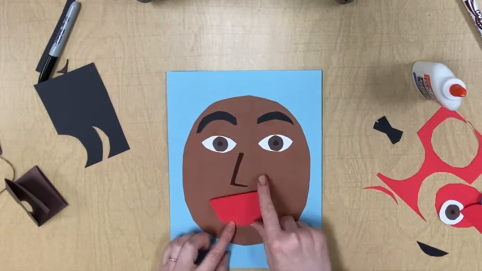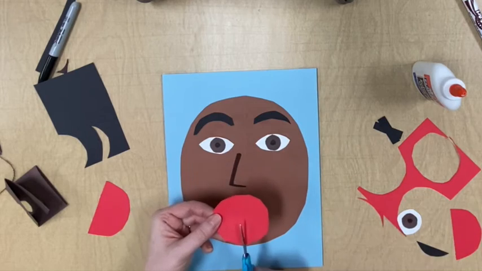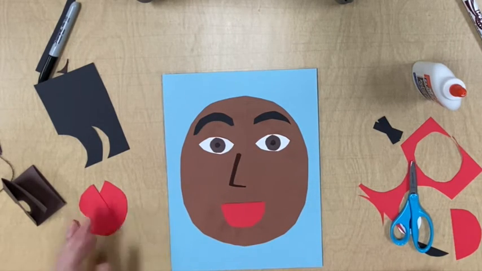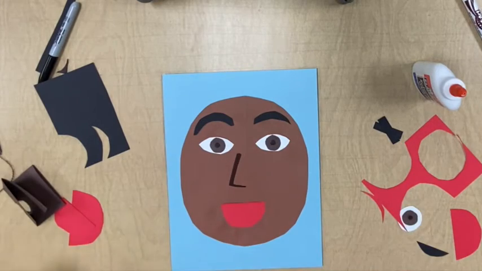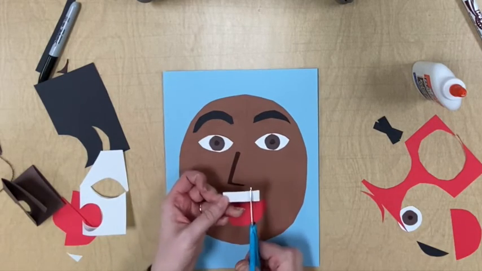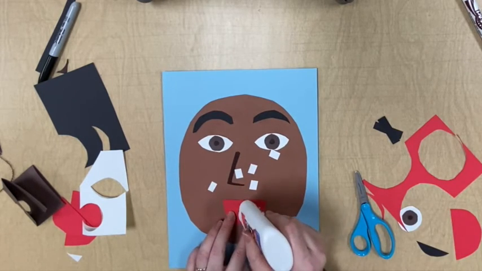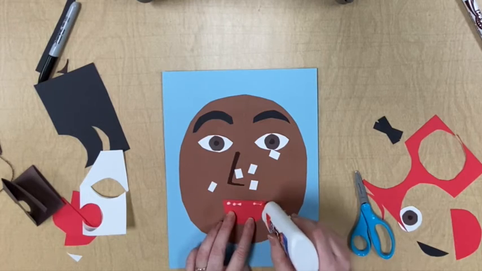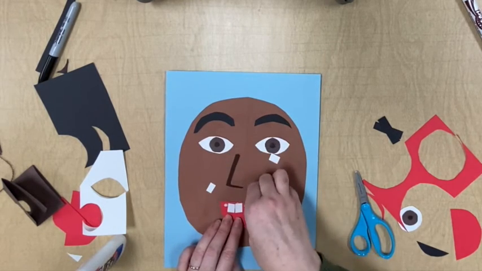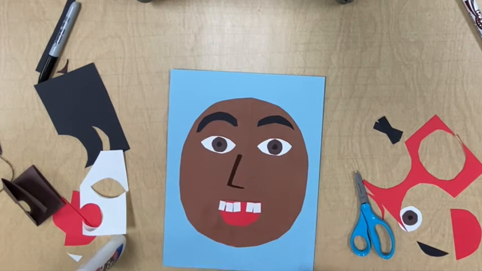A happy mouth could also be a semicircle, which is just a circle cut in half. You could even add more details by adding teeth, little squares. I think he just lost his first tooth, and so he's got a gap where his tooth was.